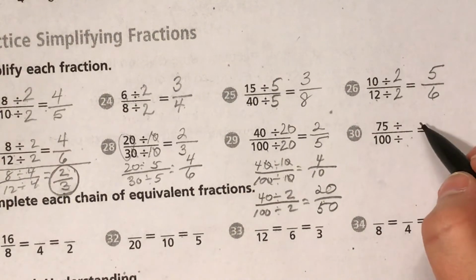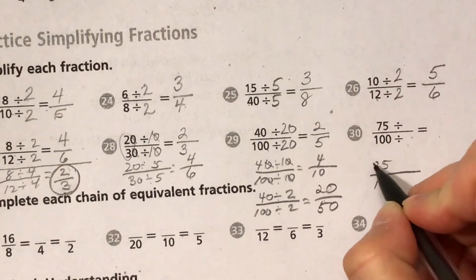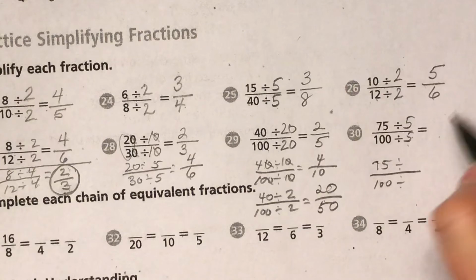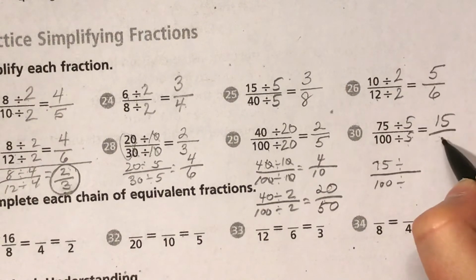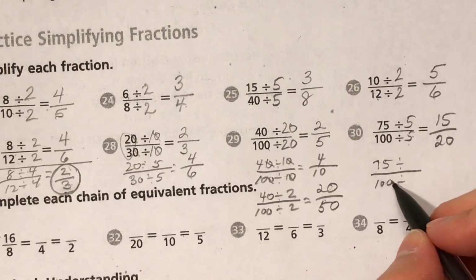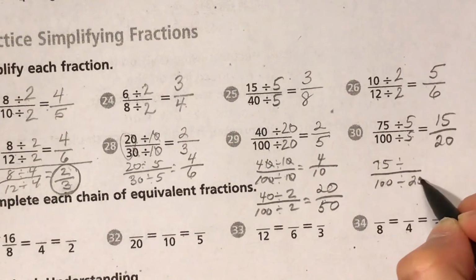Just one is plenty. Now, there are 2 ways that I often see kids solving this one. By 5, and you'll find that it's 15/20. The other way is to think like money. And there are quarters here.